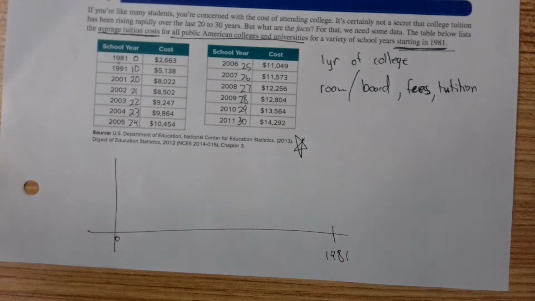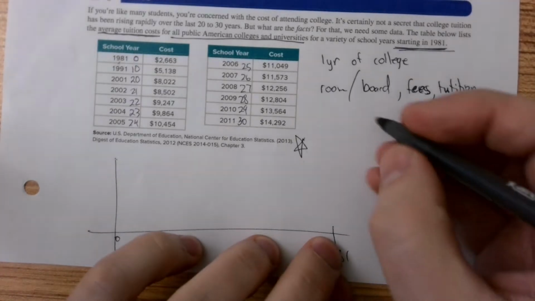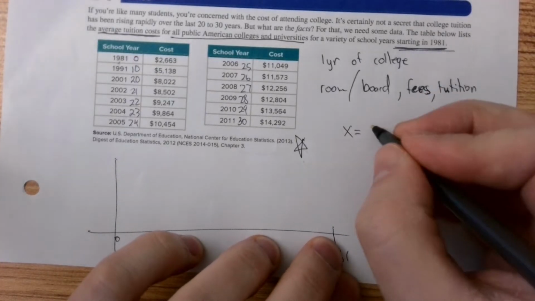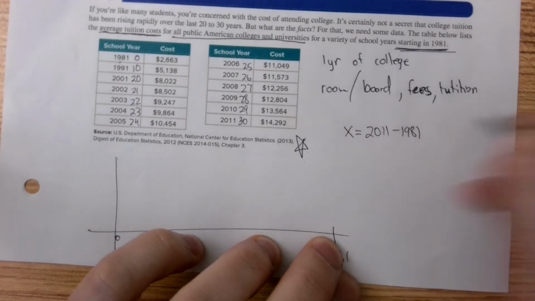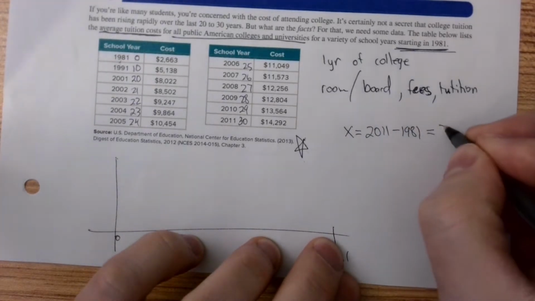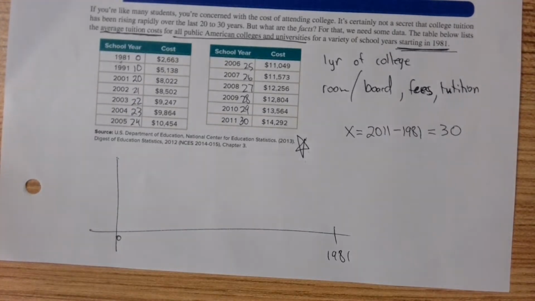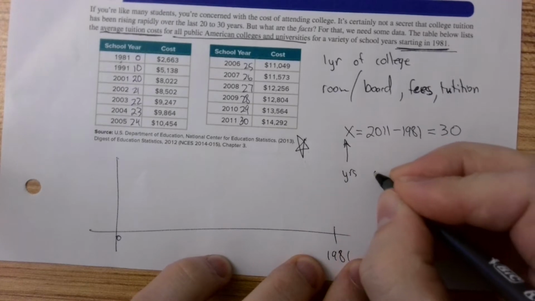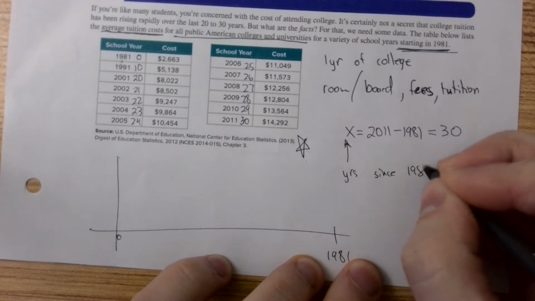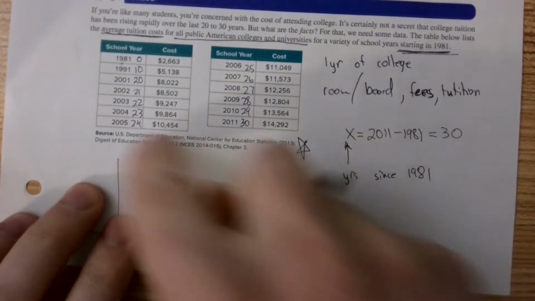If you want a tried and true method to calculate this, we already did this in 2.5, but in case you're forgetting: to find the x value, you take the year you're at, so 2011, and you subtract from it the year that we started with, and that gets you the x value that we're going to use, where this represents years since 1981.